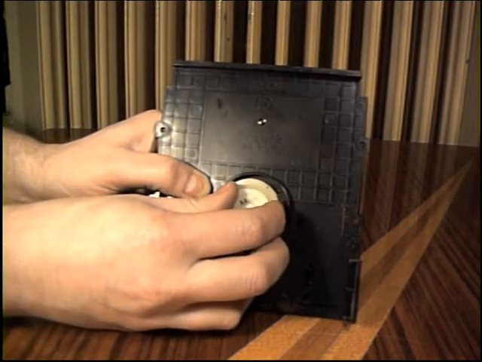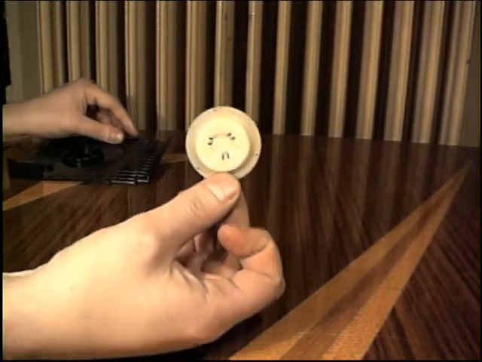Notice that little white plastic thingy? You're gonna need that, so carefully flip it out. It shouldn't take too much force.